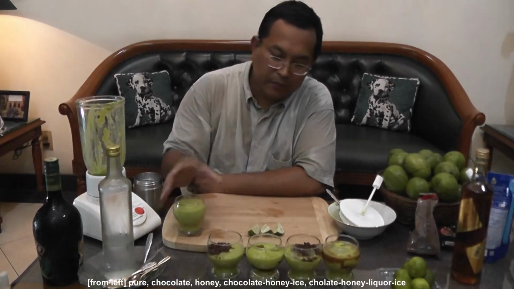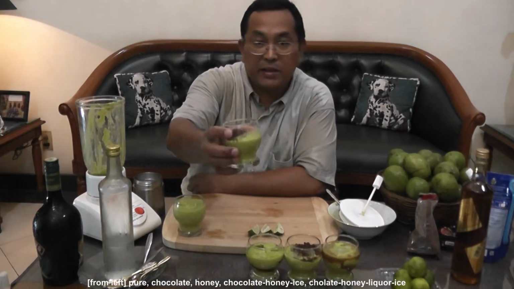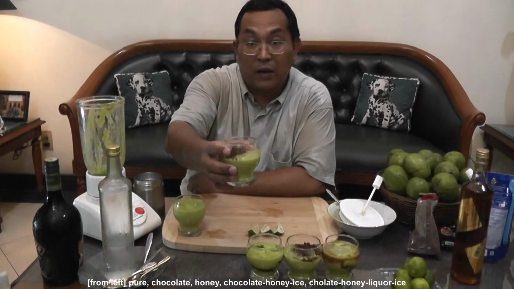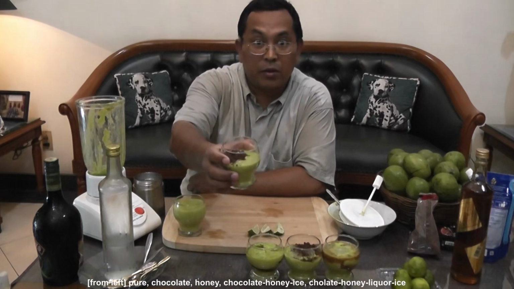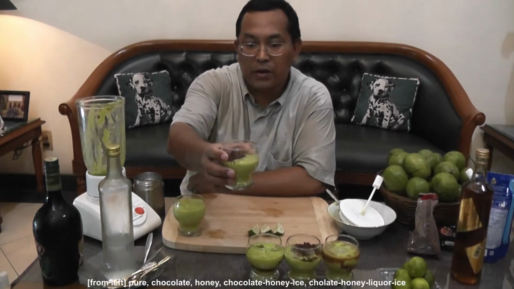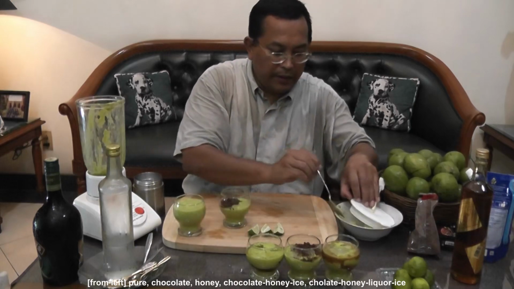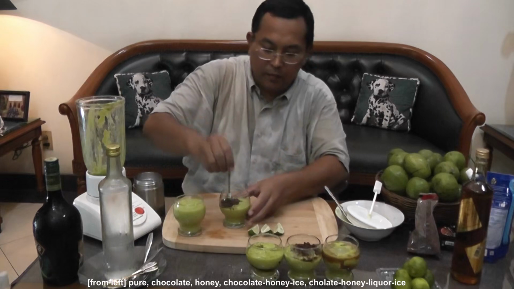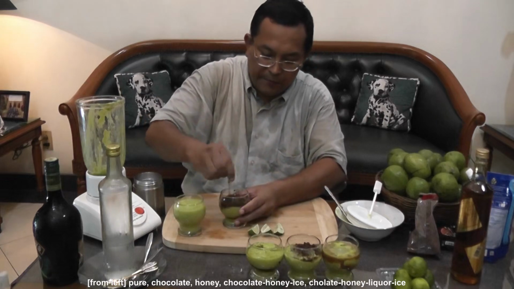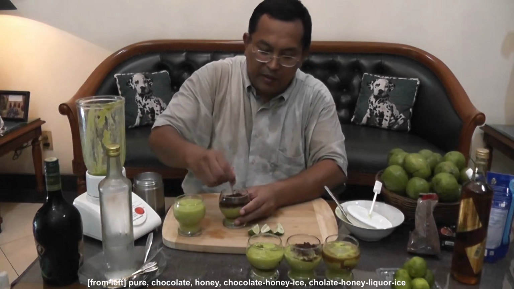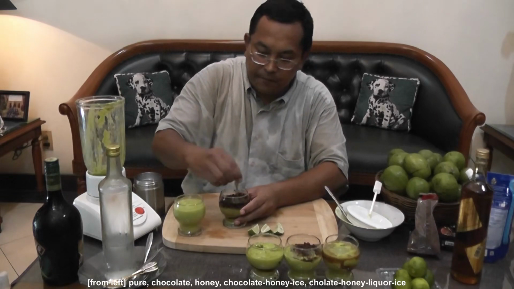That's number one. Number two, this basically becomes avocado chocolate. As you can see, I put in some cocoa powder. All you have to do is just mix it up. And as you can see here, so this basically becomes avocado chocolate.